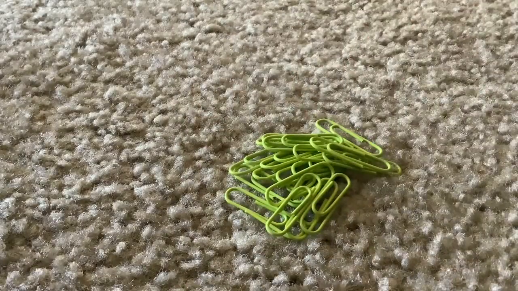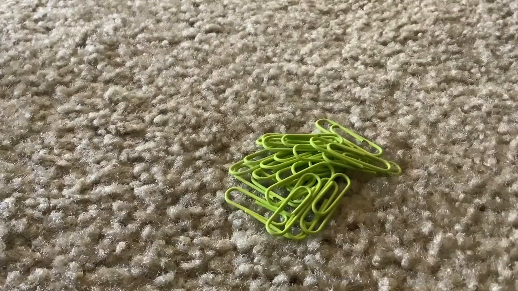So now, what is my denominator, which is the bottom number, remember? Is it going to be 12? No, it's going to be 20. My denominator is now going to be 20 because now I have 20ths. So now my set has 20 paper clips.